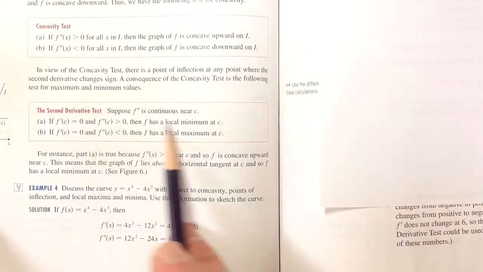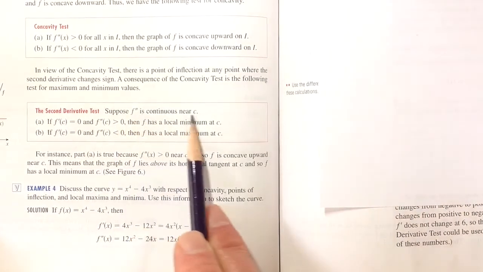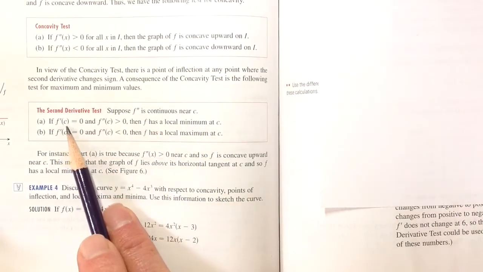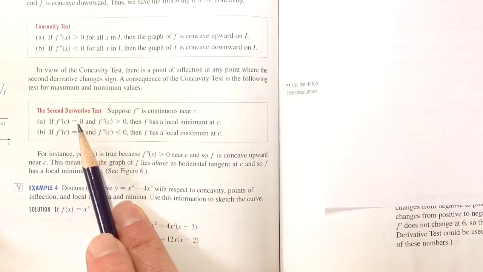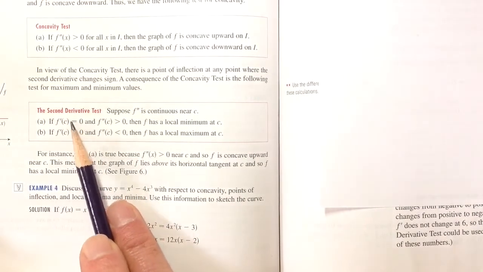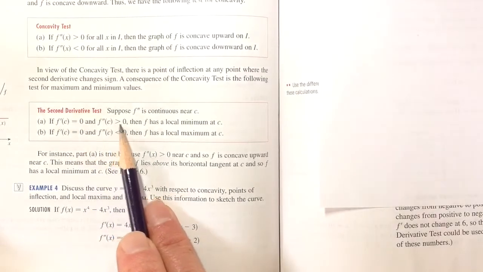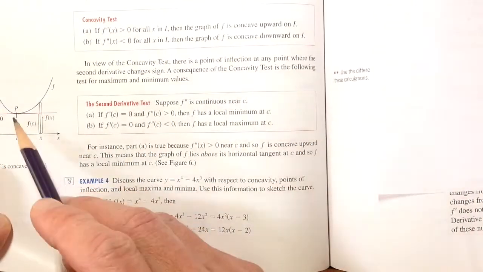Okay, so now we have this second derivative test, another red box. So let's say we have a nice second derivative. It's not some weird thing. So if the first derivative is 0, that means it's flat, right? So it's probably a peak, a minimum, or a maximum. And if the second derivative at that point is greater than 0, then it's a local min. Okay, so like right here.